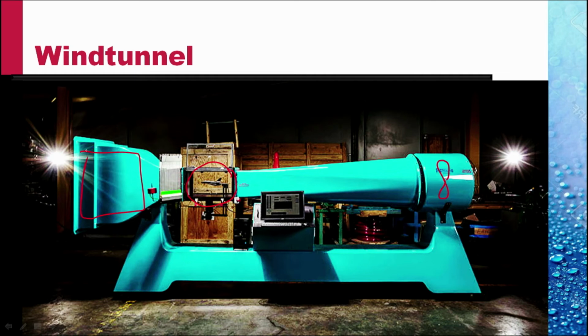This flow needs to slow down at the fan. And so the diverging length, termed the diffuser, is much longer than the converging length. This is to prevent the separation of the flow in the diverging portion. These wind tunnels can be small or can be big.